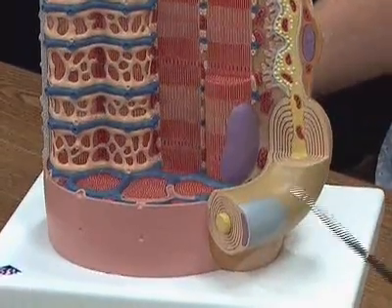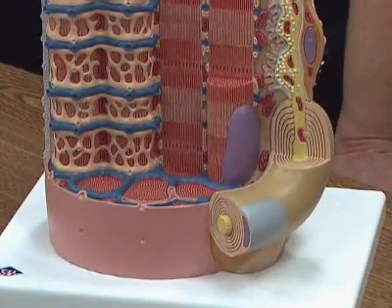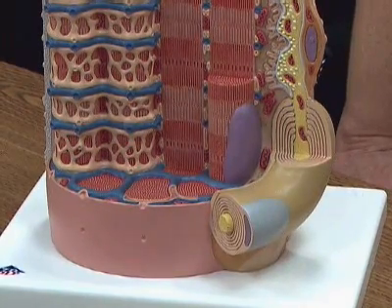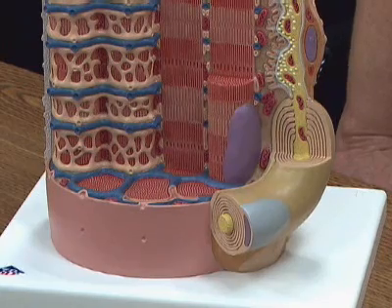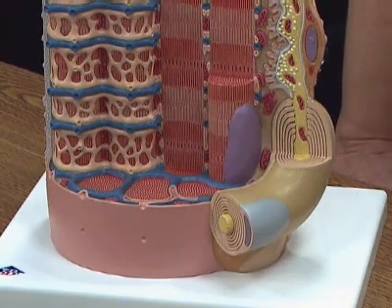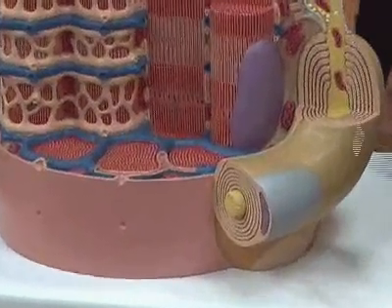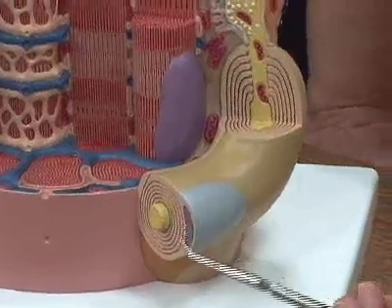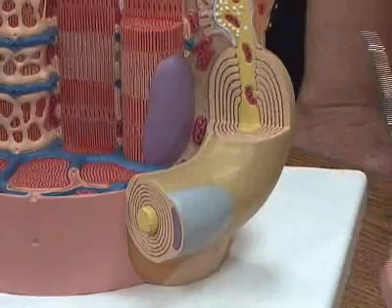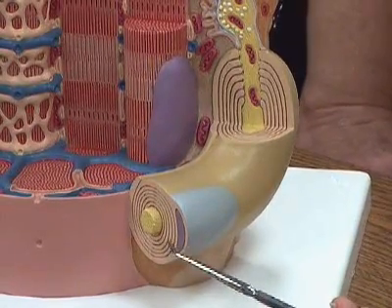Nerves control muscle contraction. Without the nerves, the muscles will atrophy. So the nerves are necessary for the correct physiology of the muscle as well as to facilitate muscle contraction. In this model, we can see the end of a nerve. This would be like a synaptic terminal or a synaptic bulb at the end of a myelinated motor nerve axon.